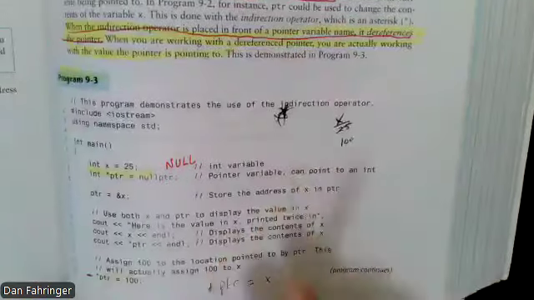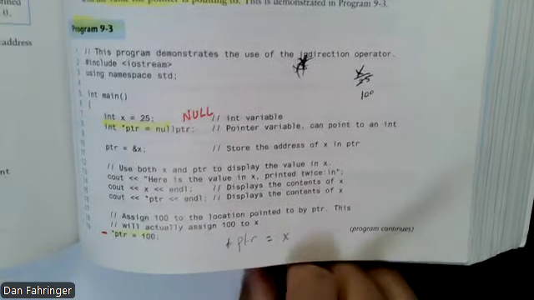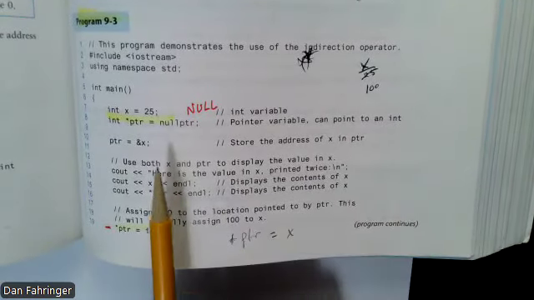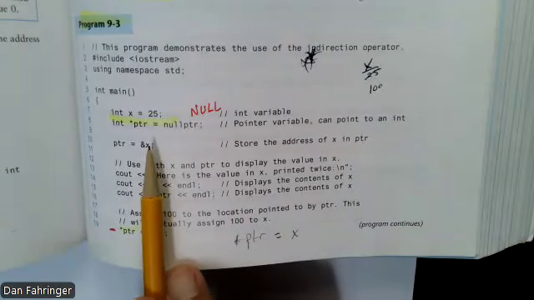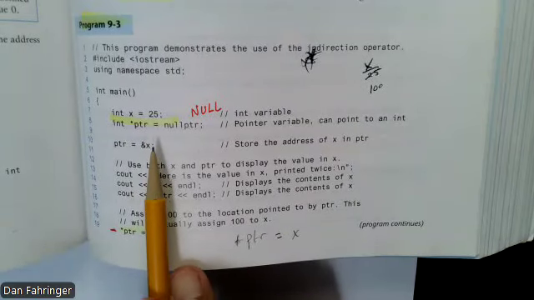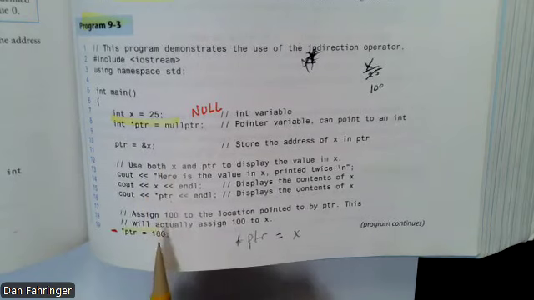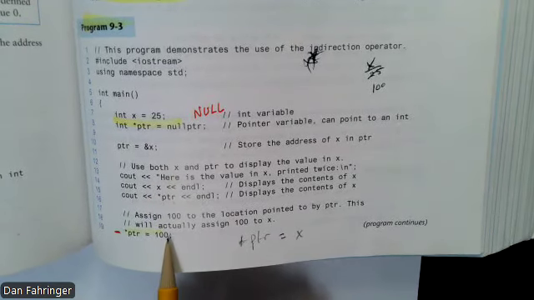Code listing 9.3, again, the pointer might have to be null, but we're going to get into something new. The pointer knows the secret memory location of X. But what if I want to do a little bit more with that? In this case, I want to work with the value there.